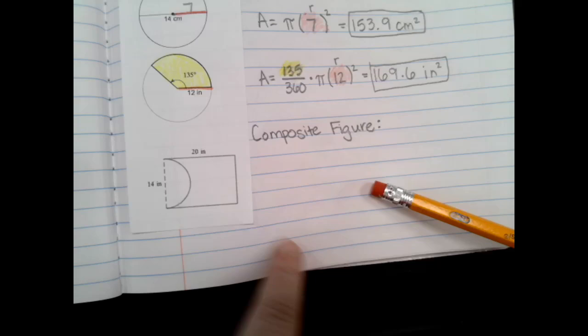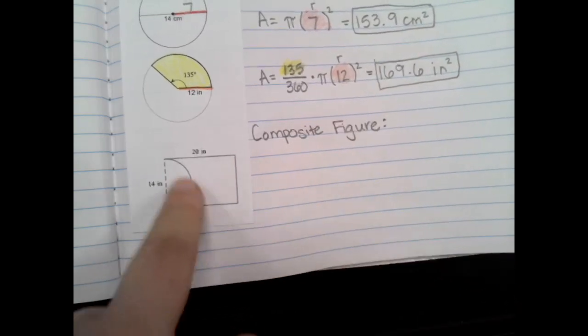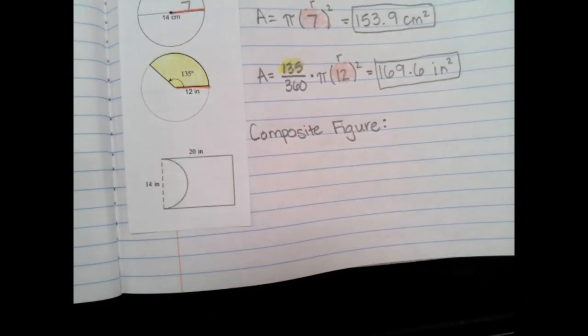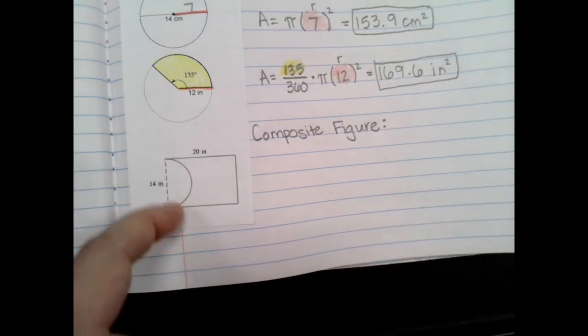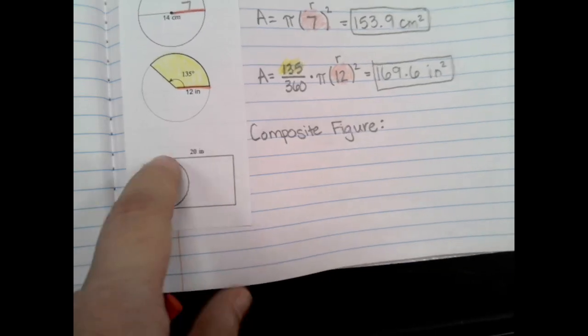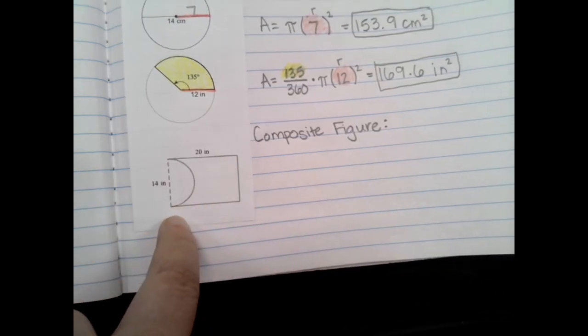So we need to, and then are we going to add those together? Are we adding on half a circle, or are we cutting that circle out? How did you know we're cutting it out? Good, the dashed line means that it's not actually there. So we're following that solid line.